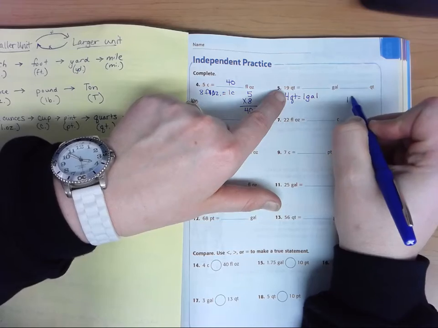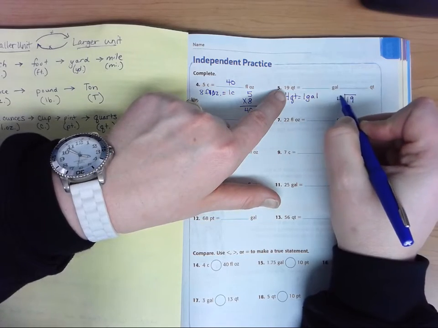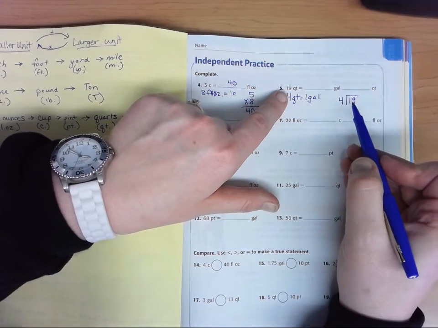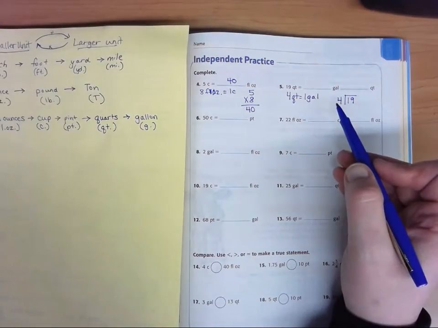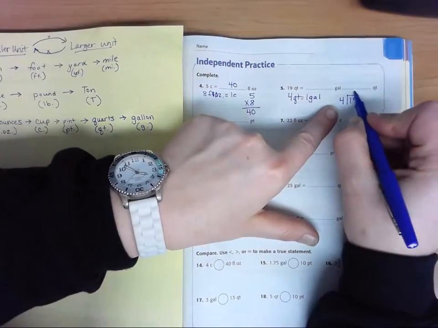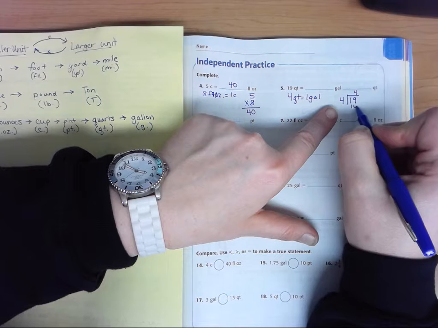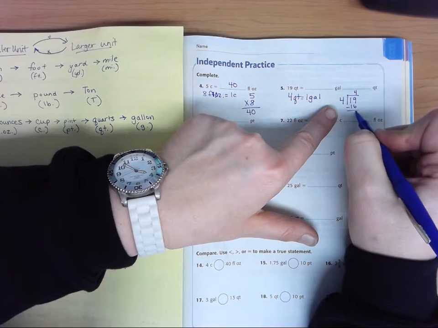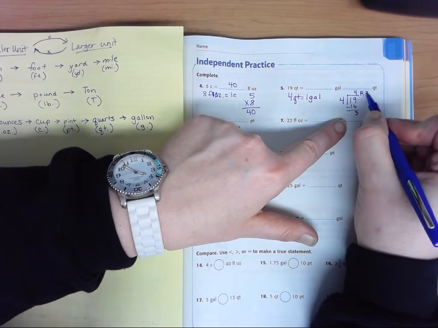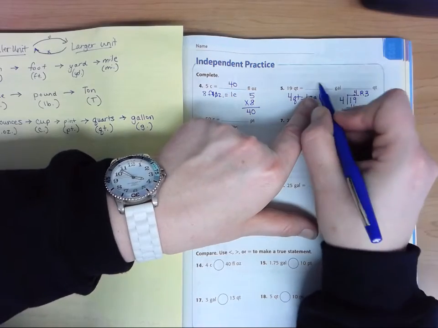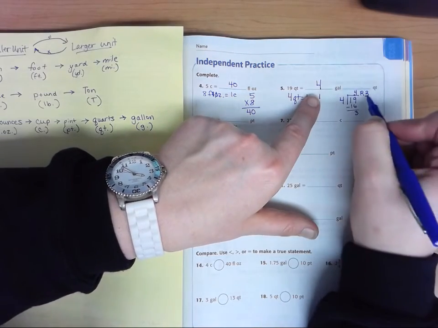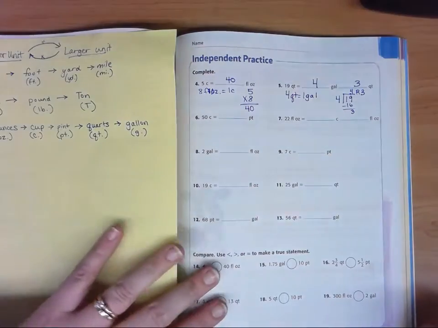So I have 19 to start with, and I'm going to divide it by 4. 19 divided by 4 goes 4 times. 4 times 4 is 16. If I subtract, I have 3 left, so I have a remainder of 3. That means the 4 whole are 4 whole gallons, but I have 3 quarts left.